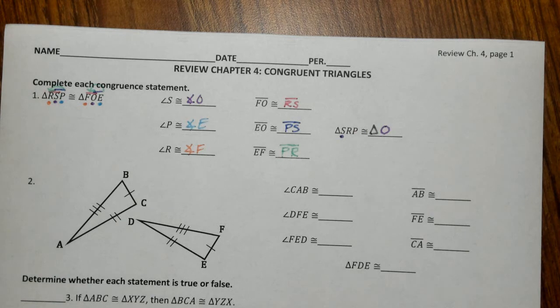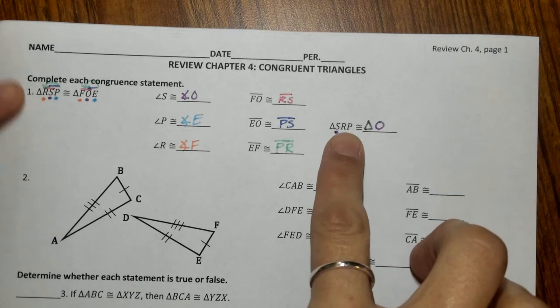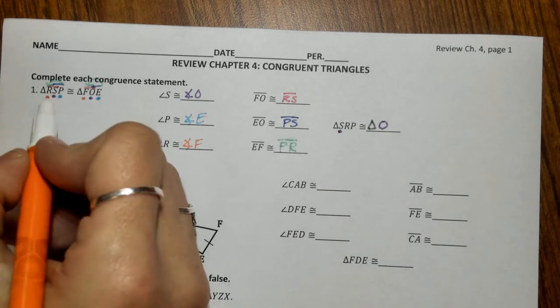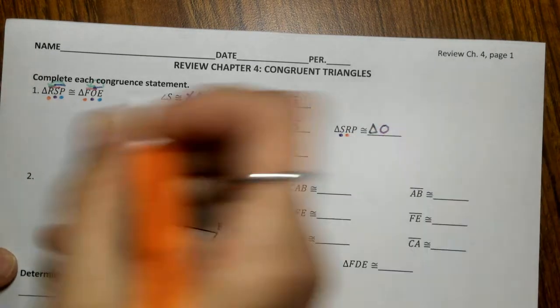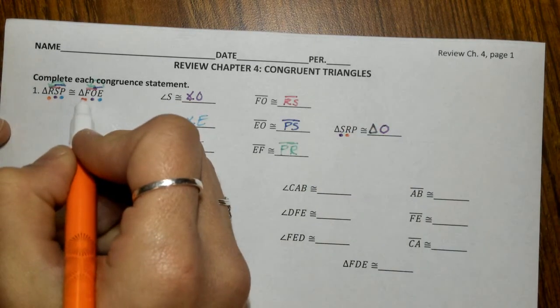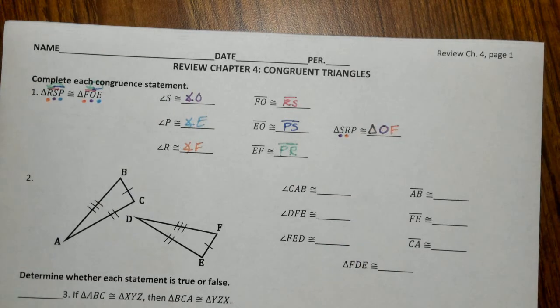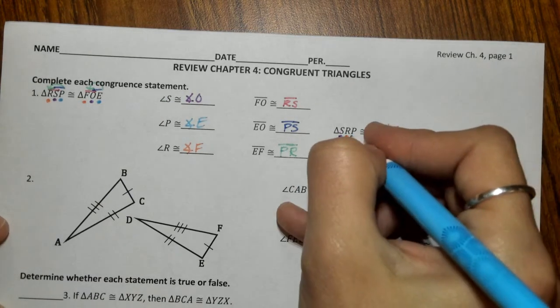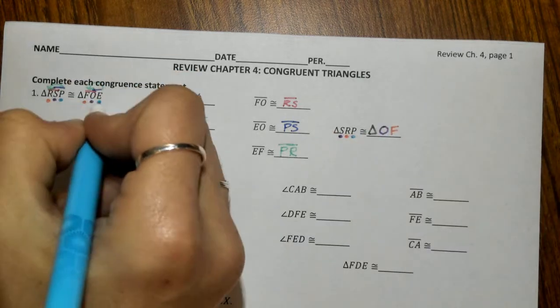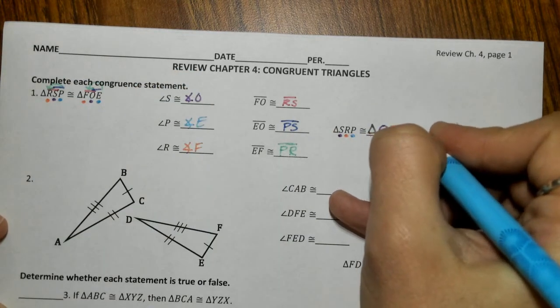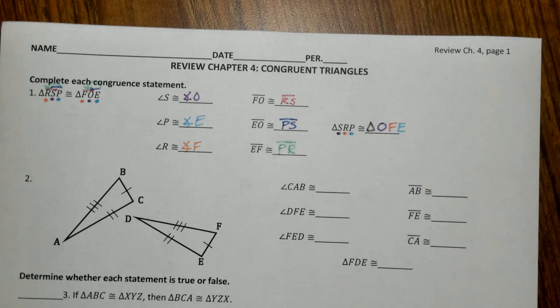Then we had R, which was the first letter. So it's going to correspond with the first letter of the second triangle, F. And then finally we have P, which corresponded with letter E. So triangle SRP will be congruent to triangle OFE. All your pretty colors too to help you out.